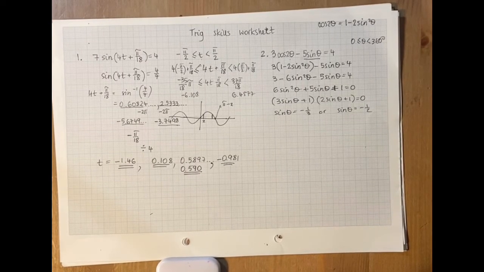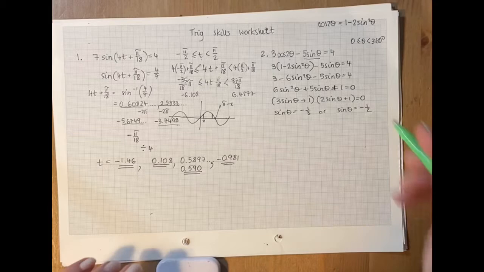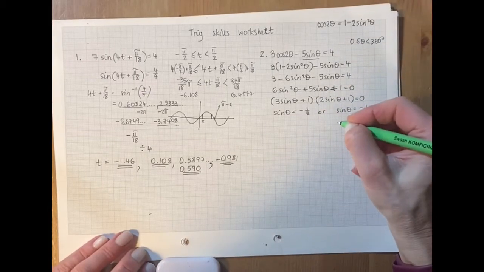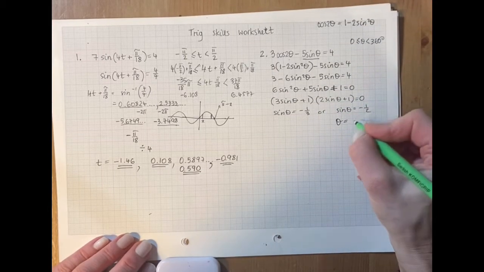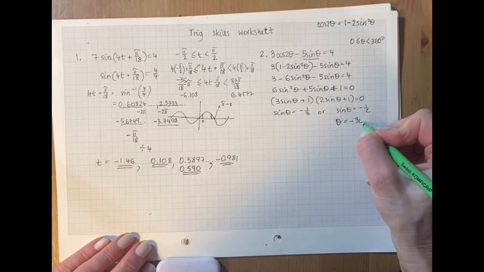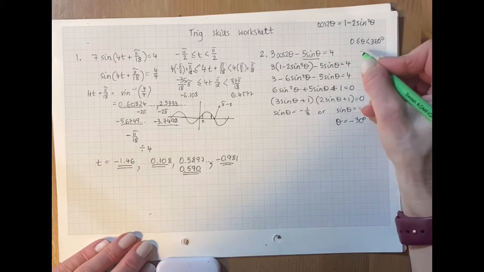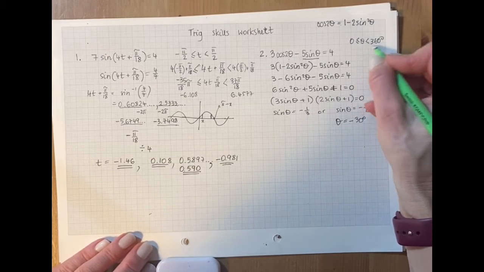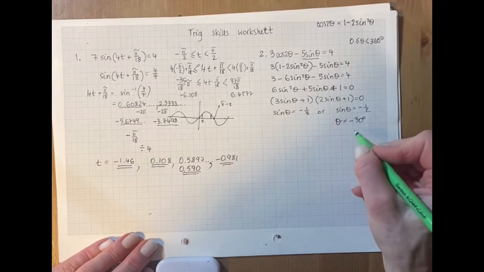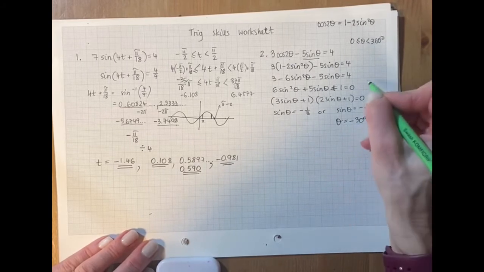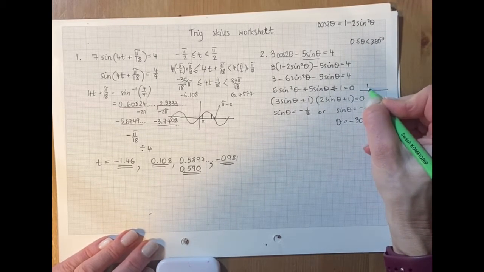Okay, so sine theta is equal to minus a half. You can use the calculator to do the sine inverse. The first angle the calculator gives you is minus 30. So you might think, well, I'm not going to use minus 30 because I need to solve between 0 and 360. But you need to find the angle that goes with this. So this is just the angle you use to find all the other solutions.